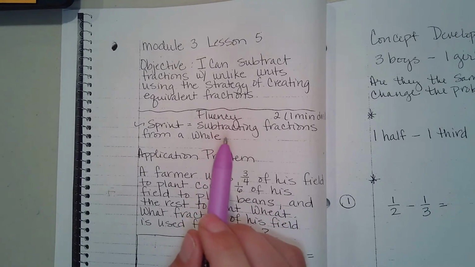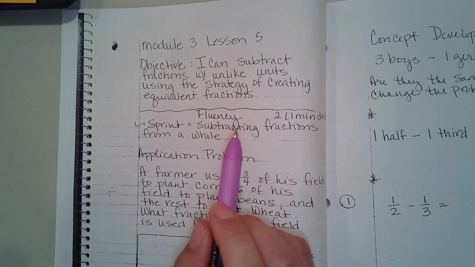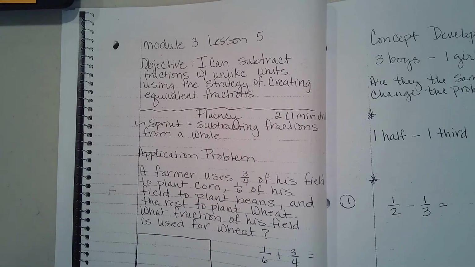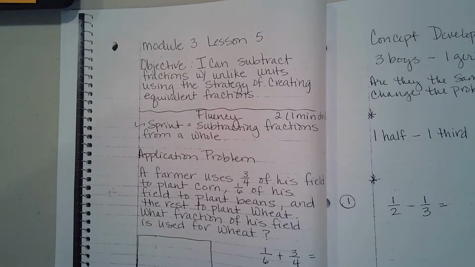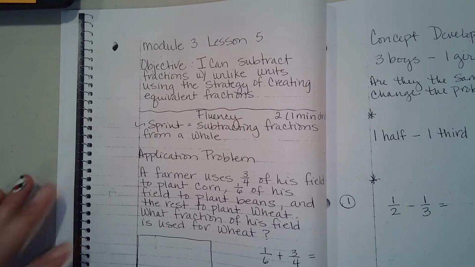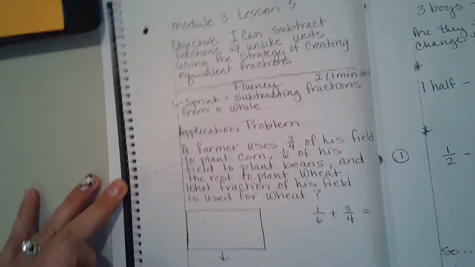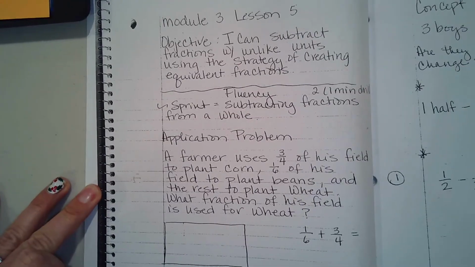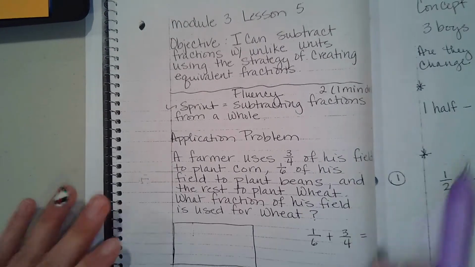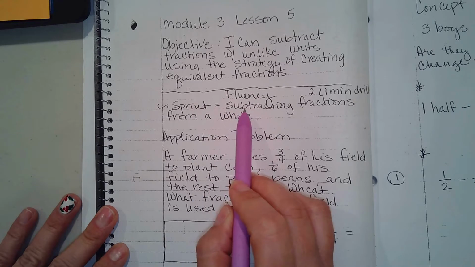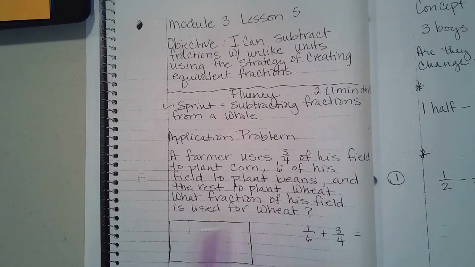That's why we're creating those fractional models. The rectangular fraction model shows the strategy of creating equivalent fractions, and that is the big idea of changing units and creating a common denominator. So we're changing directions. Instead of adding, we're going to be subtracting. We are going to start out with a sprint, subtracting fractions from a whole number.